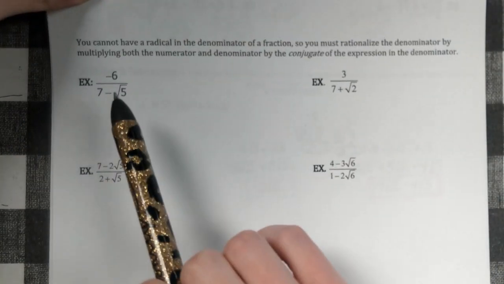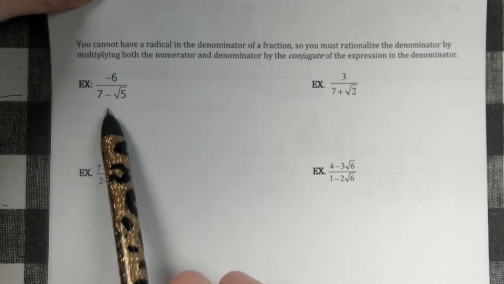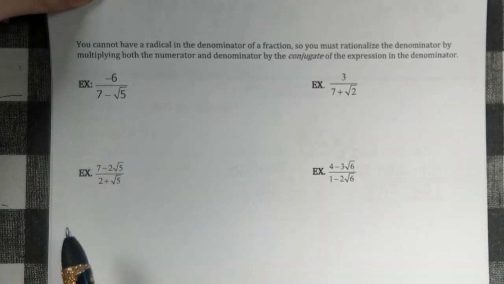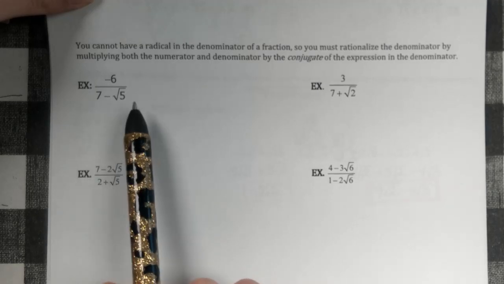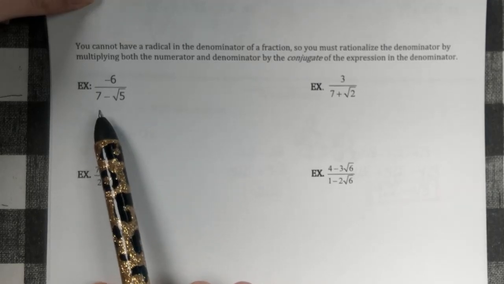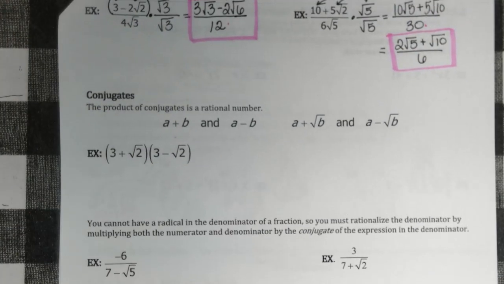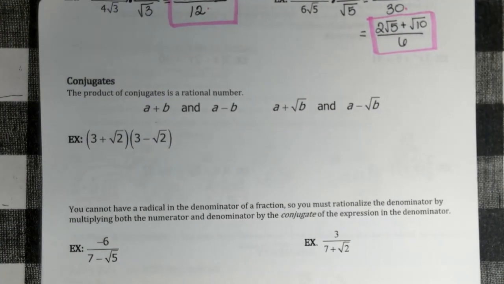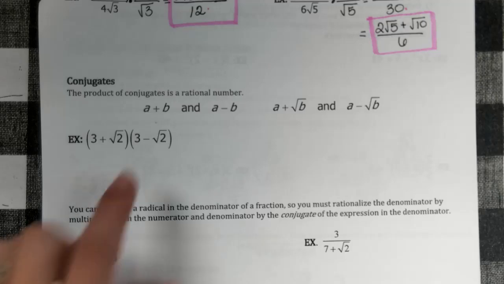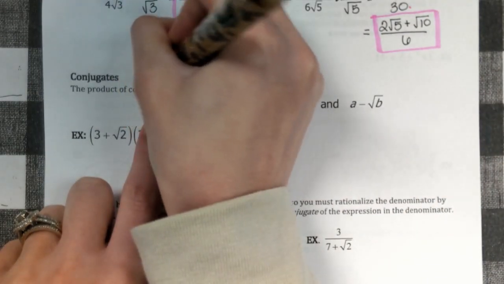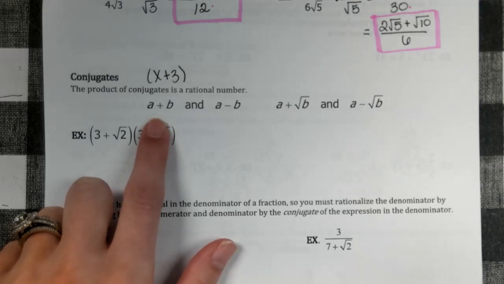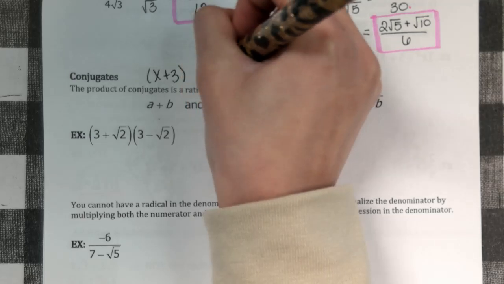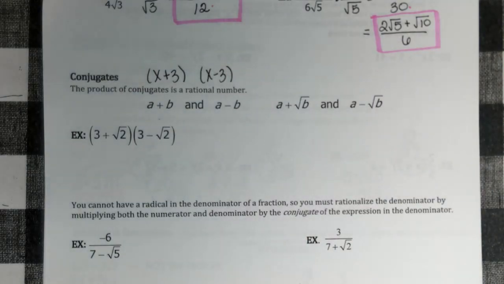Now, if we look at this, now we've got two terms in the denominator instead of just one. Okay? So when you have a binomial, two terms separated with a plus or minus, then you're going to have to use the conjugate to rationalize. So a conjugate is just, say you have a plus b, so x plus 3. Its conjugate is the exact same thing, just with a minus. Okay, so x plus 3 and x minus 3 are conjugates.